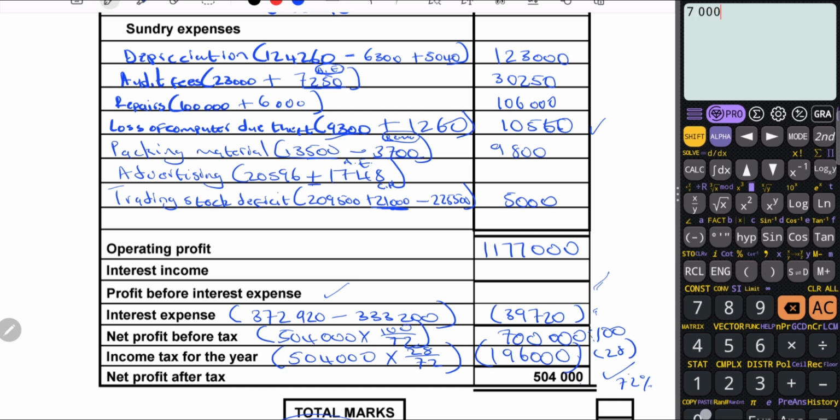It's going to be 700,000 plus 39,720. It's going to be 739,720. Then you can just minus the other one. Then it means that our interest income, it's going to be how much now?